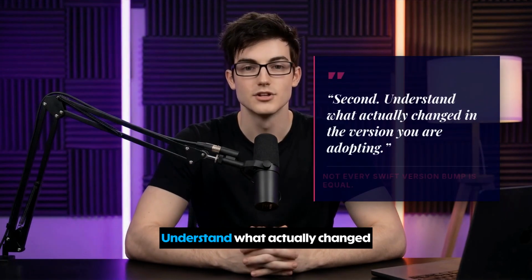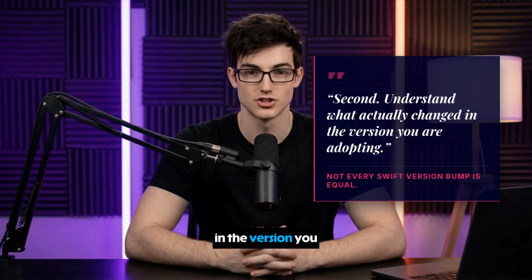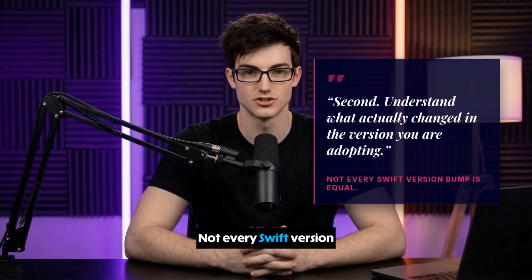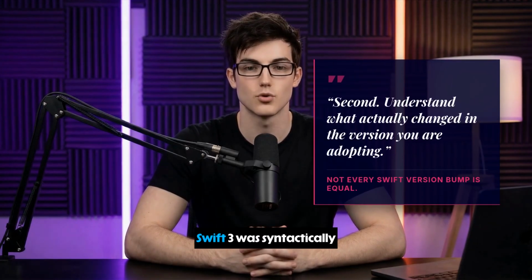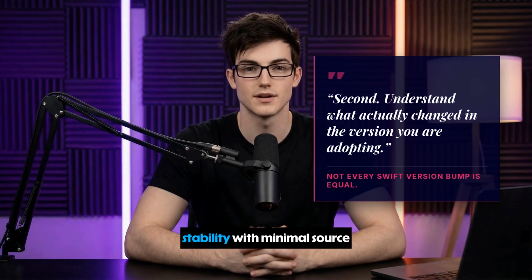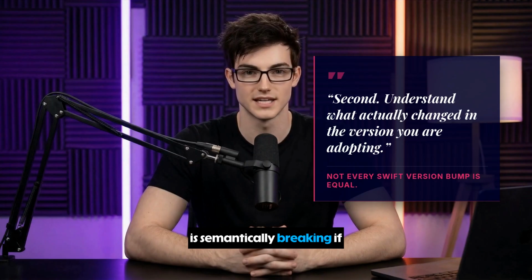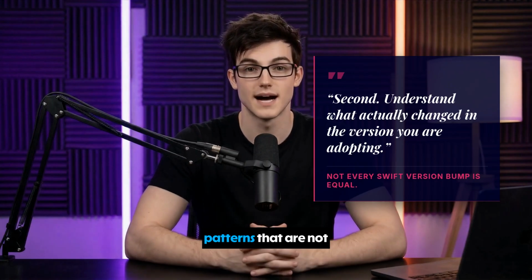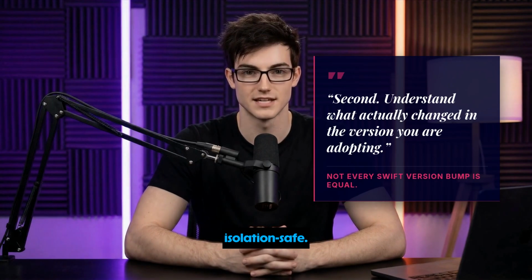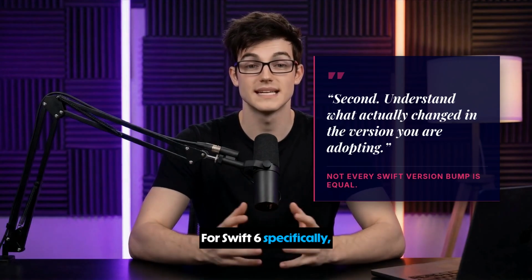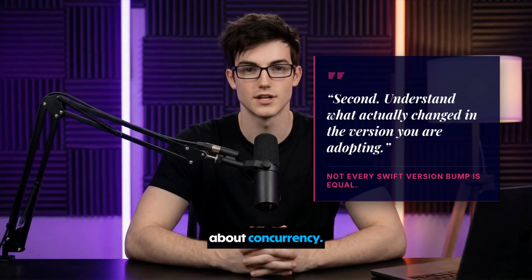Second, understand what actually changed in the version you are adopting. Not every Swift version bump is equal. Swift 3 was syntactically breaking, almost everything renamed. Swift 5 brought ABI stability with minimal source changes. Swift 6 is not syntactically breaking, but it is semantically breaking if your code has concurrency patterns that are not isolation safe. For Swift 6 specifically, every breaking change is about concurrency.